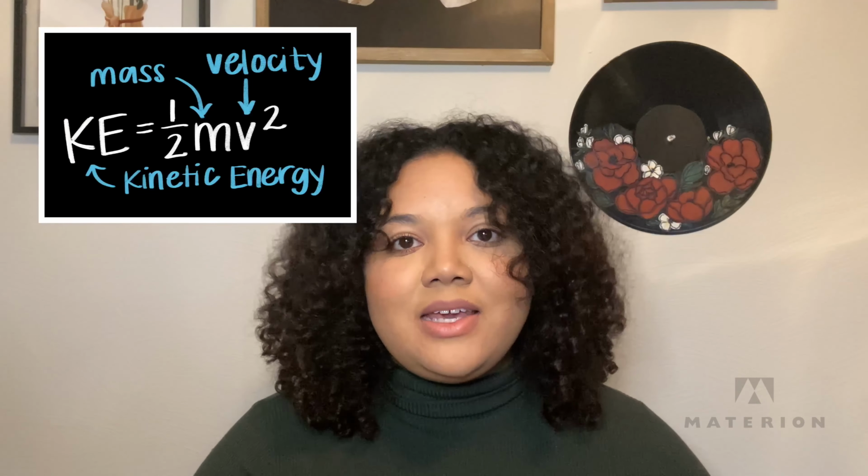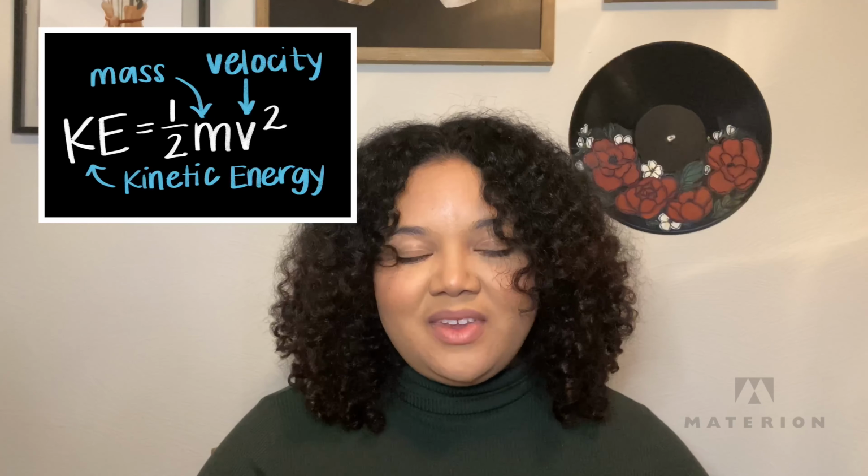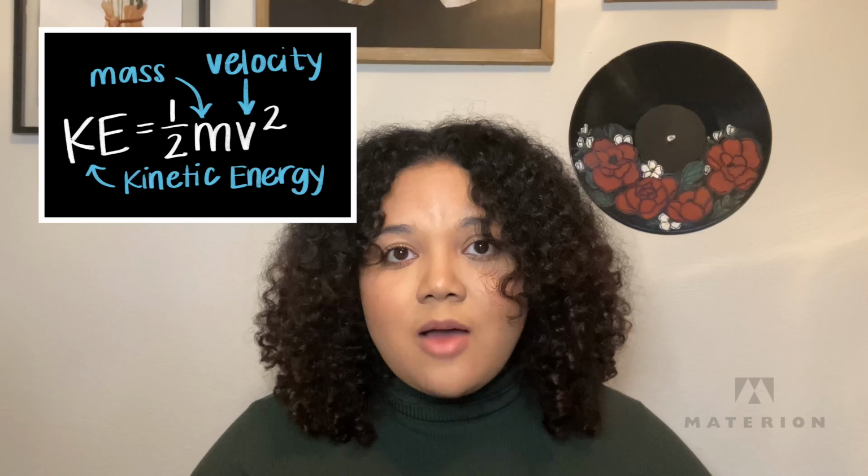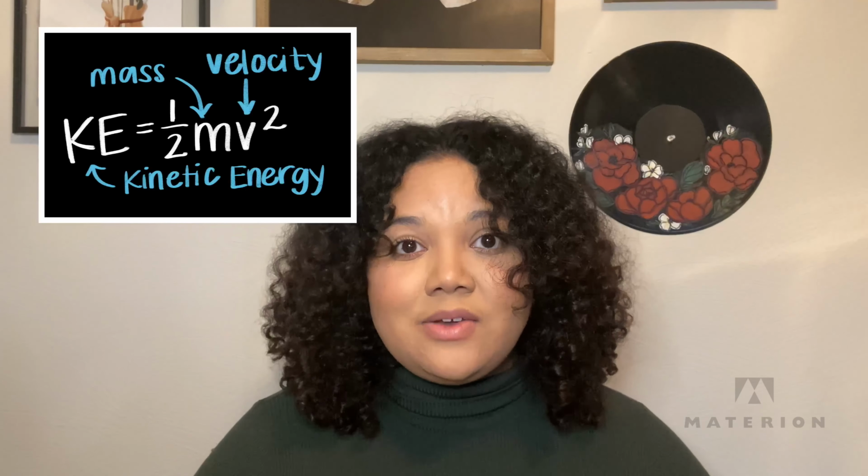And many of us are likely familiar with the equation that describes the kinetic energy of an object in motion, and that is KE equals 1/2 mv squared. This shows us that doubling an object's speed means quadrupling the associated kinetic energy. That's quadrupling the severity of a high-speed impact.